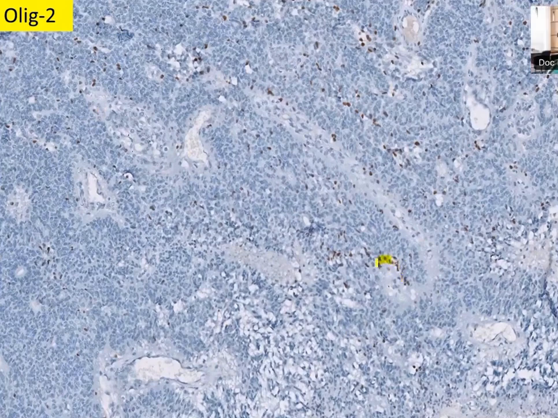Mostly a few cells around are positive, but mostly it is negative. Ependymomas are always OLIG2 negative. Whenever you get strong OLIG2 positivity or more than 20-30% cells positive, stay away from the diagnosis of ependymoma. There are a lot of ependymoma mimickers, so you can use OLIG2 as a good marker to differentiate from them.